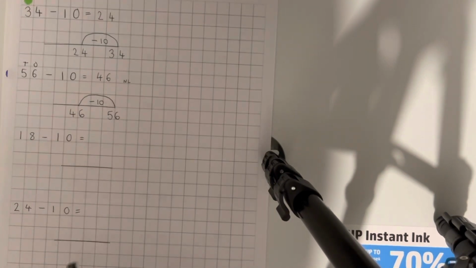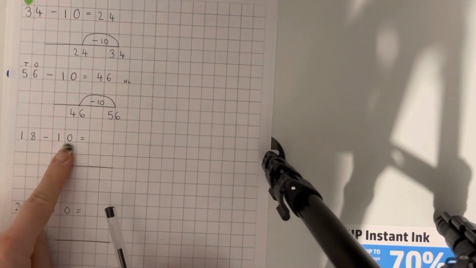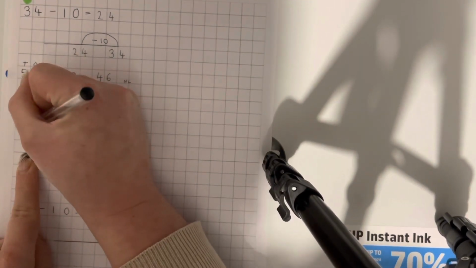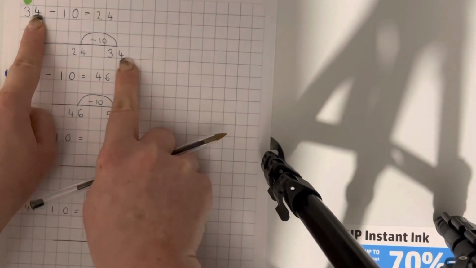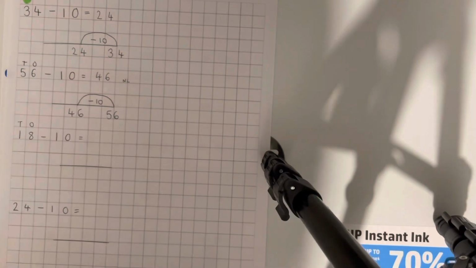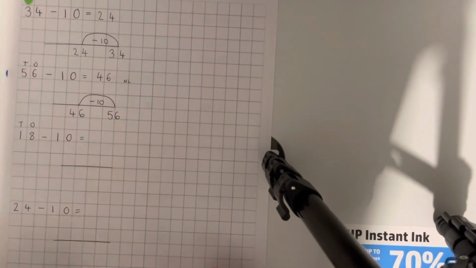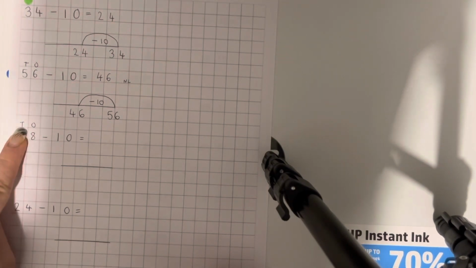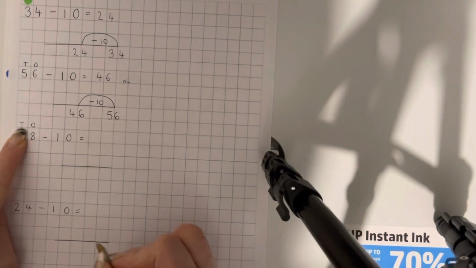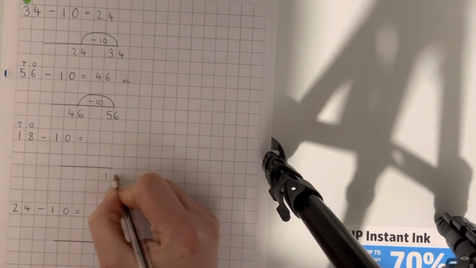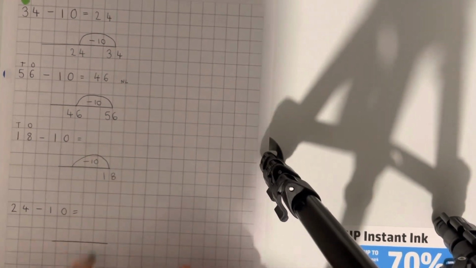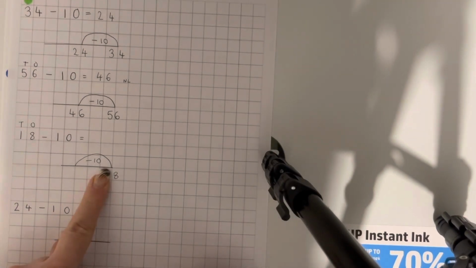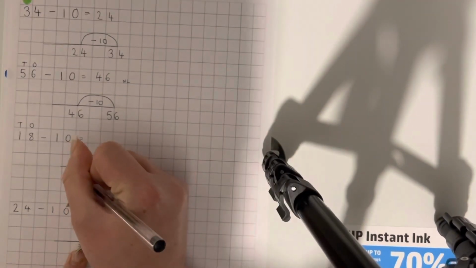Now, Miss Vaughan wanted to show you a teen number take away 10, because when we look at the tens and the ones, we know that the ones do not change. 56 becomes 46, 34 becomes 24. The ones are staying the same. But when you have a teens number, you only have one 10 to take away. So a bit of a sneaky way of doing it is just cover up the 10. And then you know the number that you are left with is 8. So 18, 3 squares for a 10 jump, take away 10, 18. If we take the 10 away, because there's only one, we are left with 8.